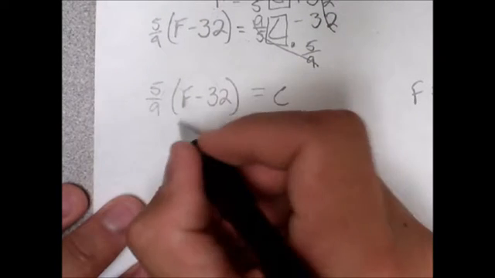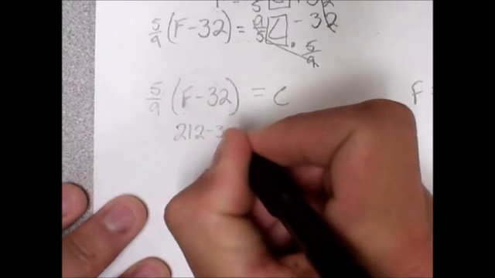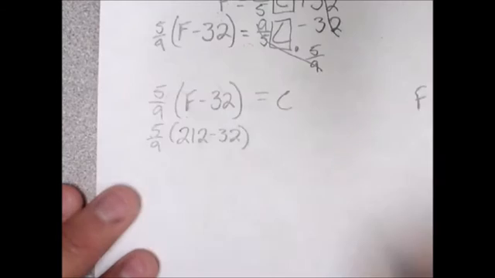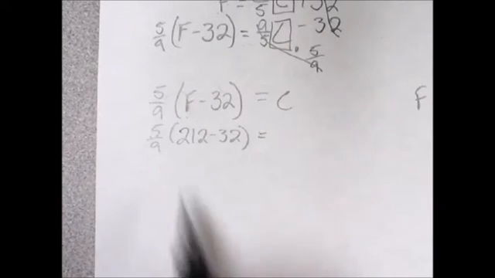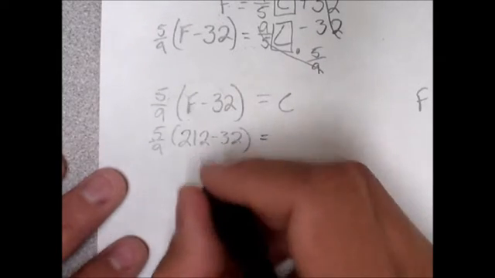So I'm going to take my Fahrenheit, plug her in. I'm going to subtract 32 from it, and then I'm going to end up multiplying that all by 5/9. Calculator will be immensely helpful here. So 212 minus 32 will give us what? Say it. 180.